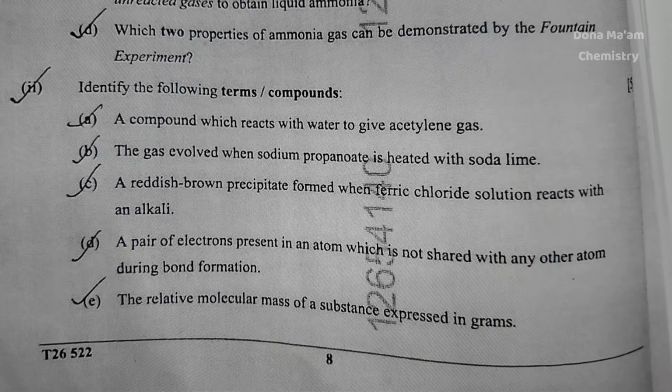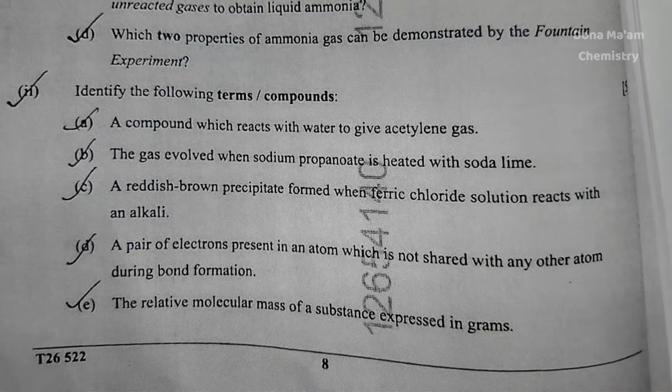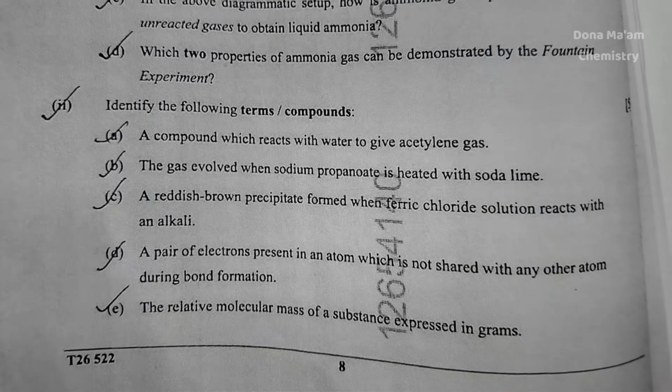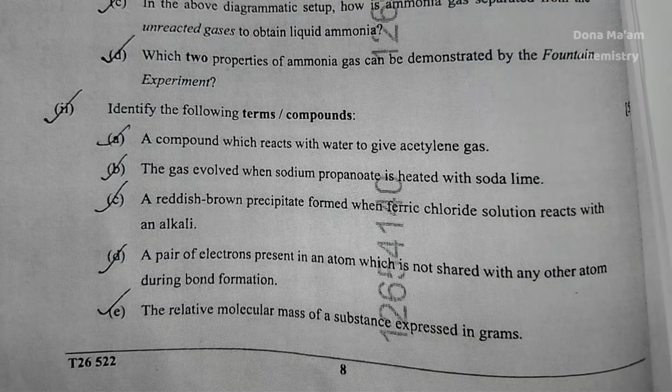Next, the relative molecular mass of a substance expressed in grams. So whenever you express RMM in gram, it becomes GMM, gram molecular mass.